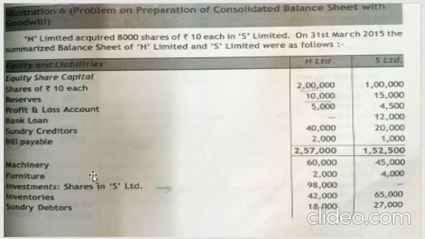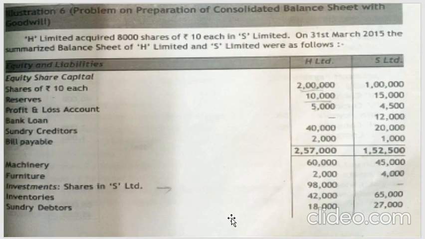Okay. Next we need to look into your assets. So the total of liabilities is 3,24,300. Next is your assets. When we get into your assets, we have machinery, furniture, inventories, investments, sundry debtors, bills receivable, and cash equivalents. So let us get into fixed assets first.